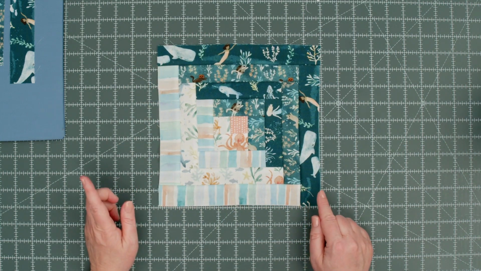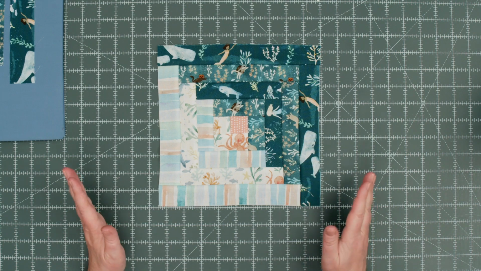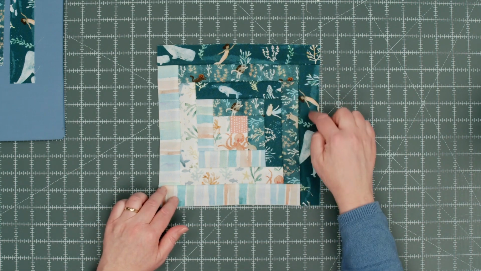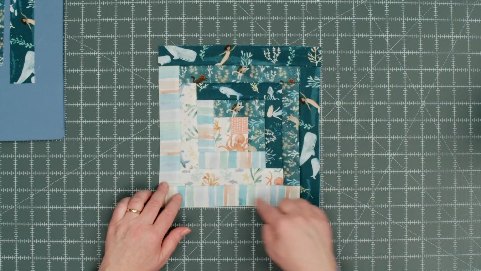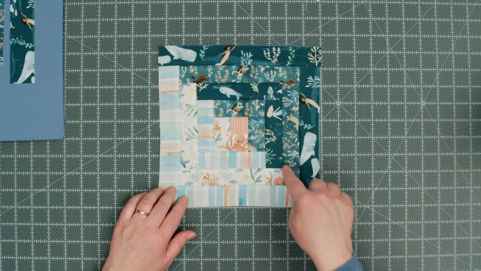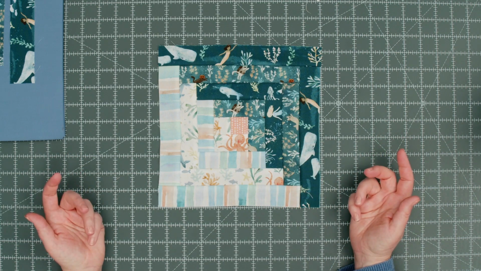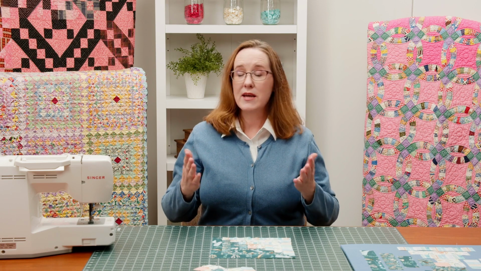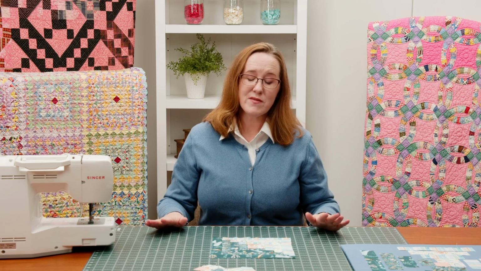You might notice that what I did is I cut my patches in pairs, or I cut adjoining logs from the same print so that you get a continuous look there. Again, you could make it really scrappy. I do want you to think in terms of value. If you're just starting out with log cabin, think about it in those terms. But it can be a great stash buster as well. So that's a lot of fun.